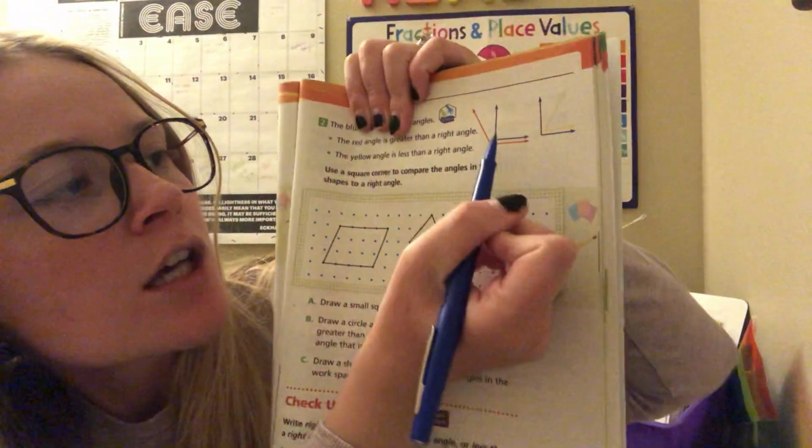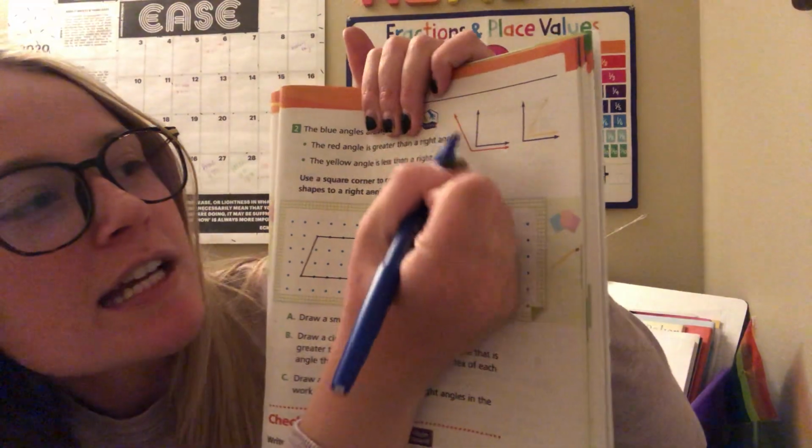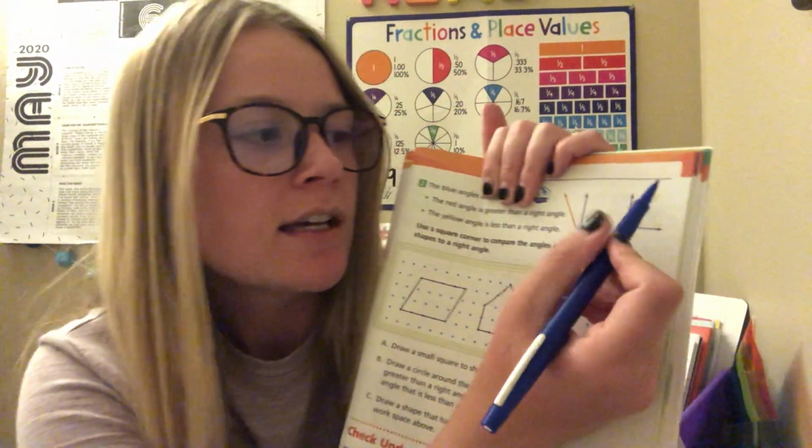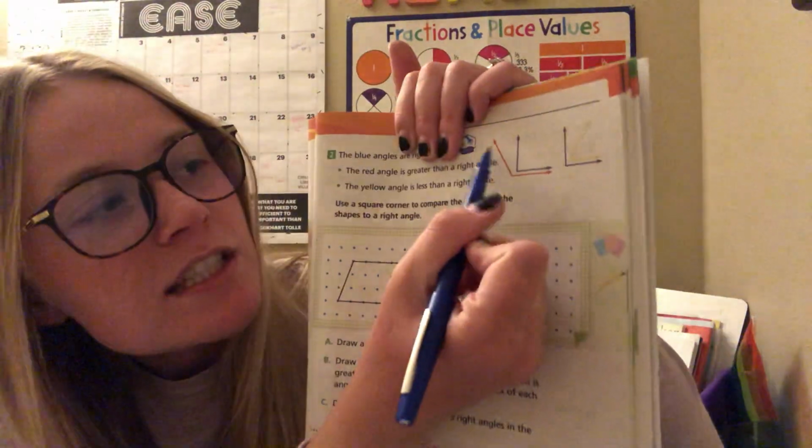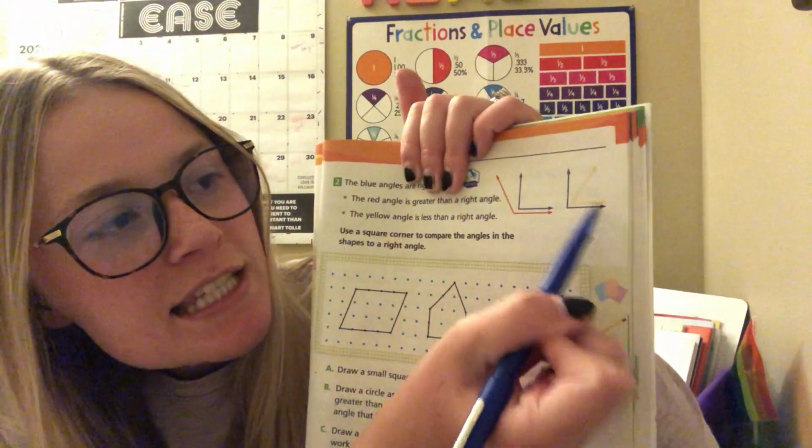So you didn't need to know this yet, but if it's greater than 90 degrees, we call that obtuse instead of a right angle. And if it's less than right, it's acute. You don't need to know that yet, but they do have names. So this is greater than 90 degrees, less than 90 degrees.